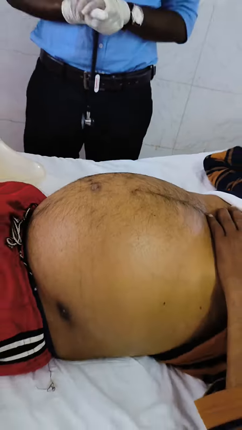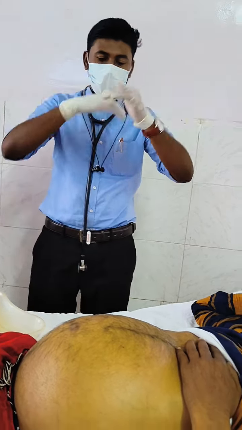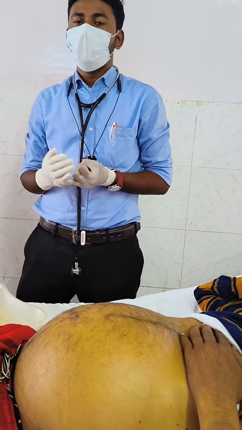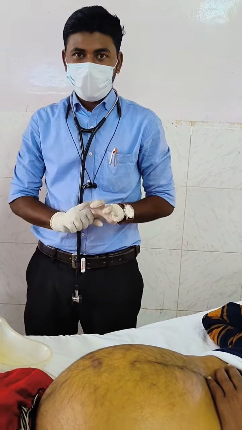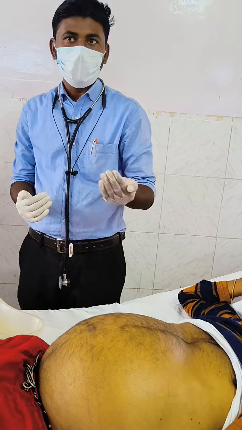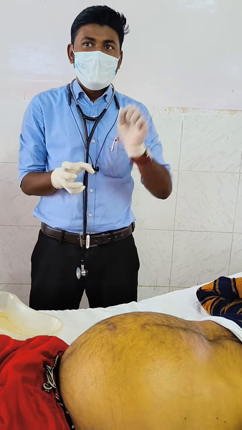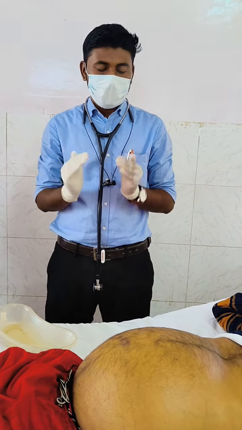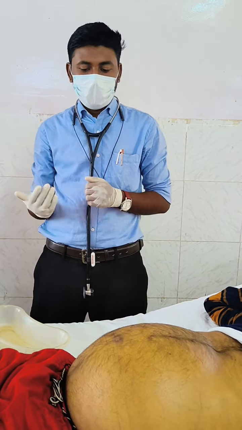To form shifting dullness, the fluid must be freely mobile, which means it will move freely. In some patients with abdominal TB, the ascites secondary to tuberculosis, there will be loculated ascitic fluid. In these patients there will be no change of the fluid, and shifting dullness will not be present, because there are so many adhesions in tuberculosis. Those adhesions cause loculated ascites, so we can't find shifting dullness in those patients.